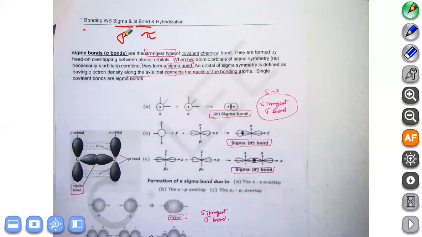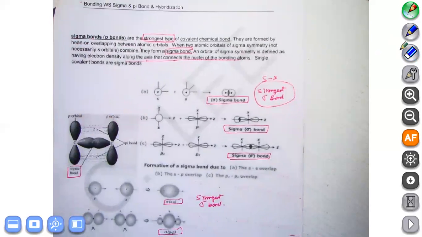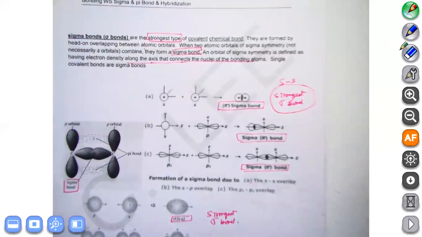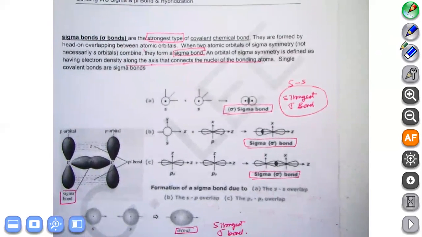So how do you recognize a sigma bond and a pi bond given a molecular structure? Let's talk about the sigma bond first. Let me read this with you. The sigma bond symbol will look like that. Sigma bonds are the strongest type of covalent chemical bonds. They are formed by head-on overlapping between atomic orbitals. And let me show you what that means.